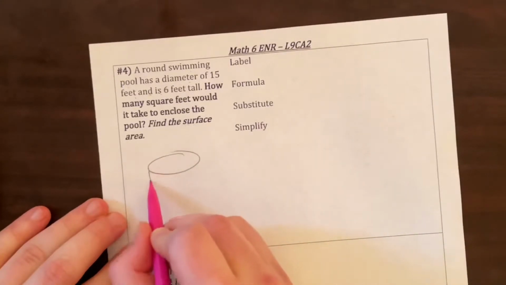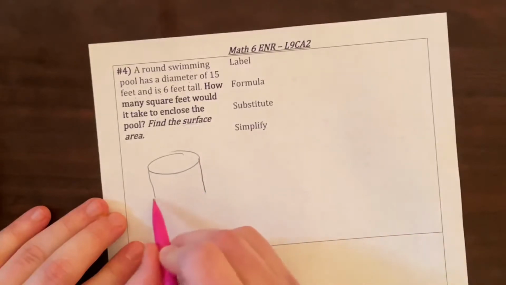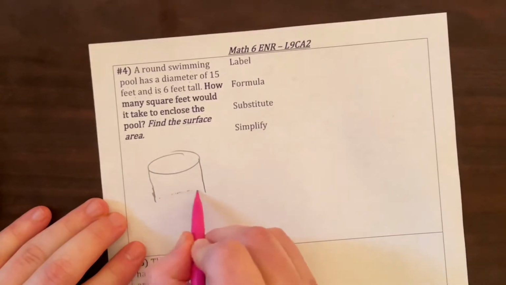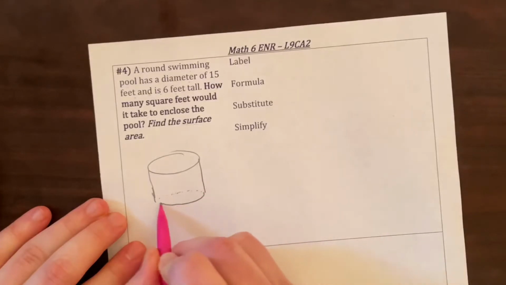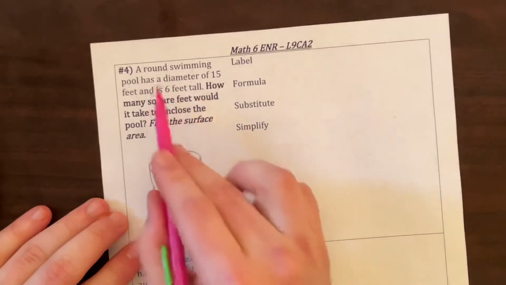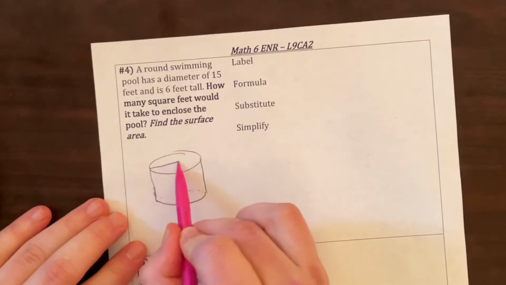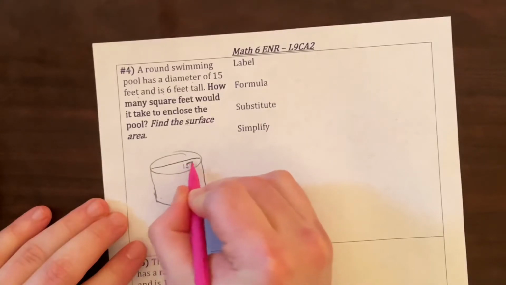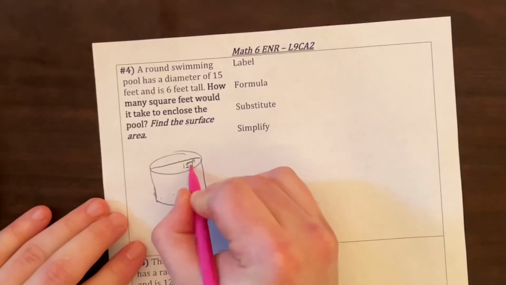So I draw a circle. I have those sides. It's not going to be perfect. I am not an artist, barely a mathematician, but that's okay. So we have our swimming pool. It says it has a diameter. When you have that diameter, it goes the whole way across, and we're going to say that's 15 feet.